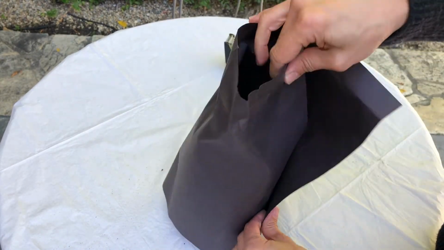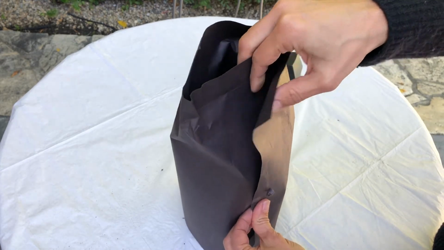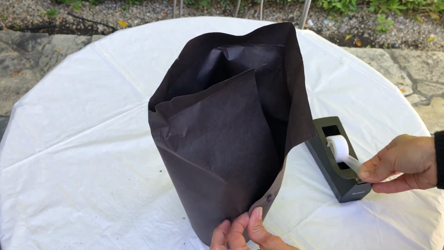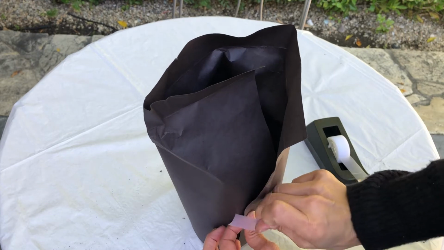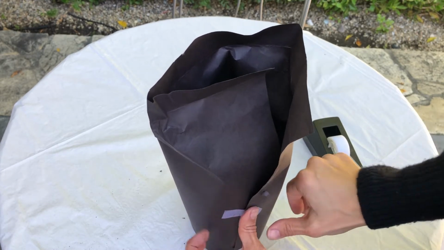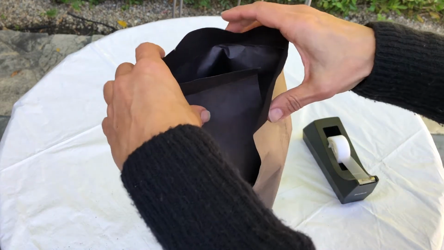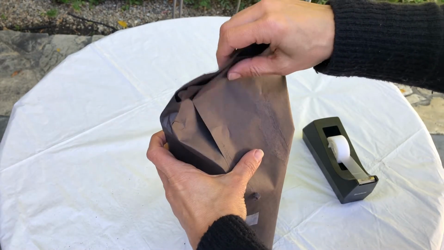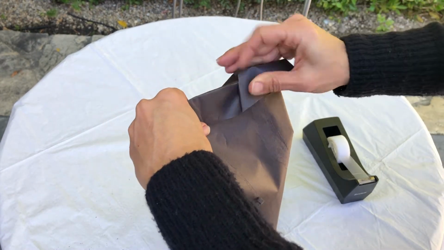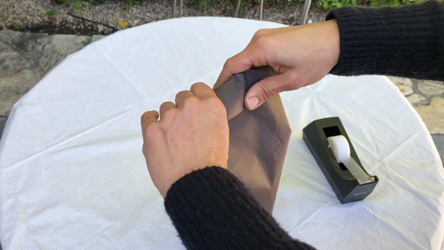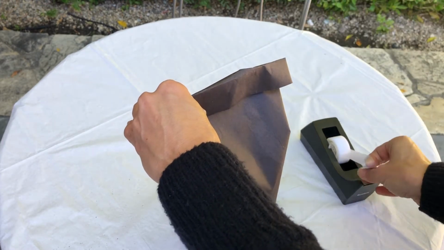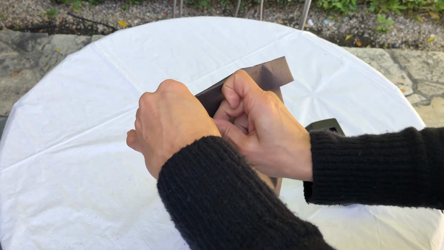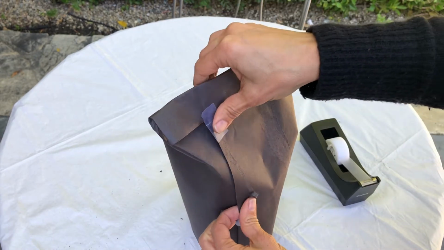Not too tight because you want to be able to take it on and off. Using a small piece of tape, seal the side. And with another piece of tape, we'll just take the corners of the top and fold them down. Another piece of tape. Close it off.